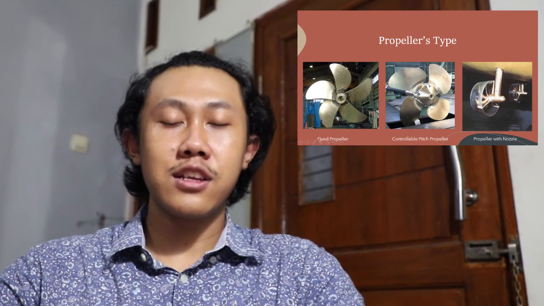Okay, let's move to the next slide. You can see in the monitor the propeller blade. There are several types of blades from the propeller. There are 2 until 5 blades with different angle values.